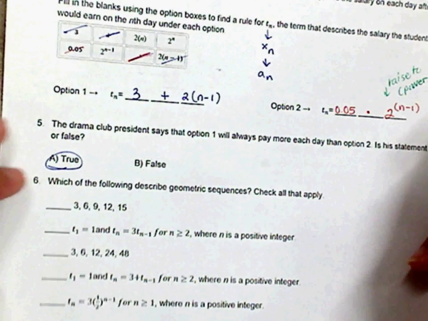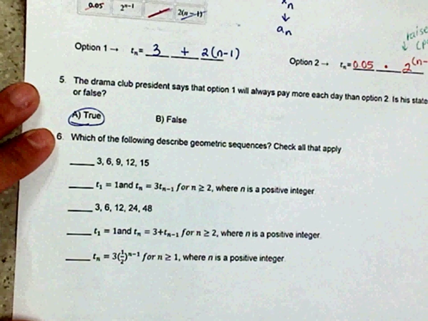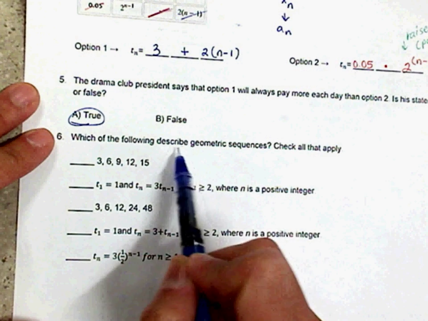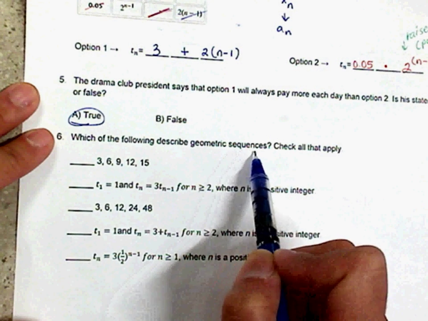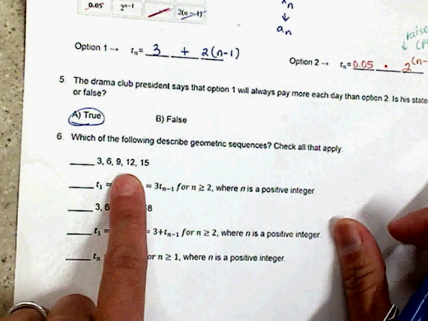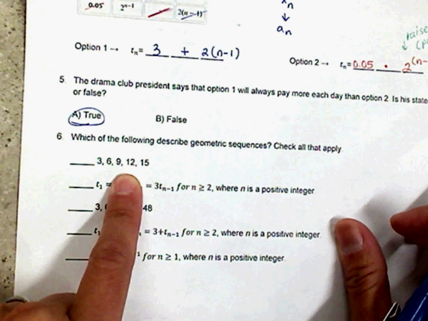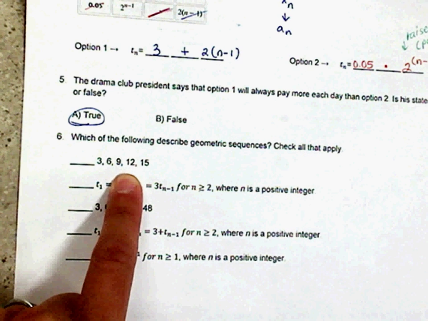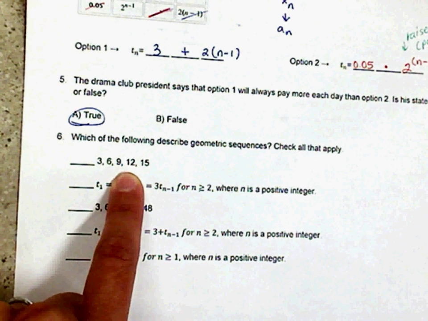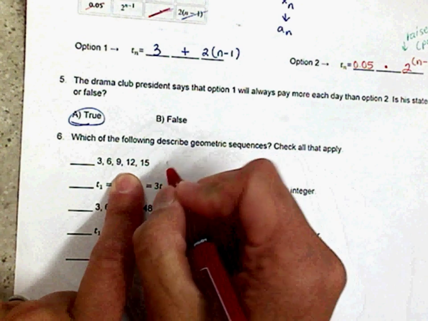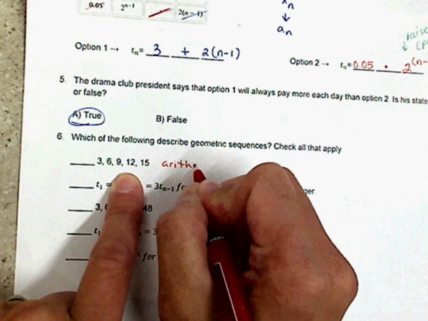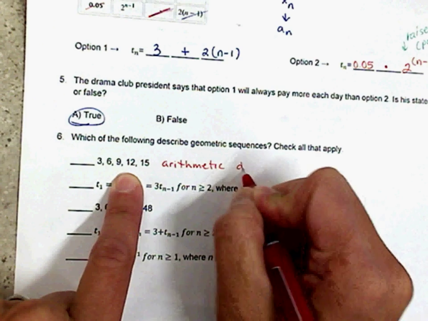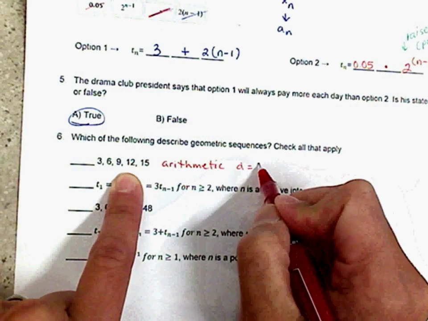Number 6. Which of the following describes geometric sequences? Check all that apply. Is that one geometric? Yes or no? This is arithmetic. Very good. Why? Because I'm going up by how many every time? 3. See how your D's are 3.